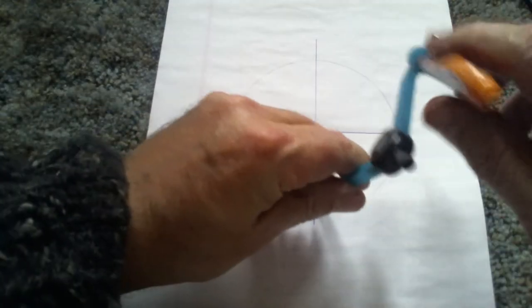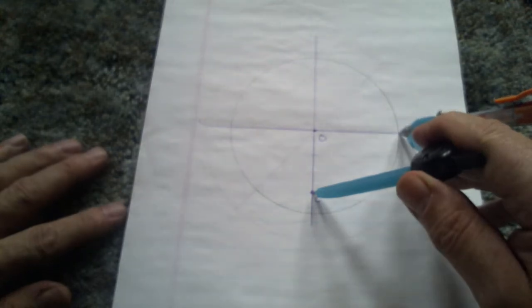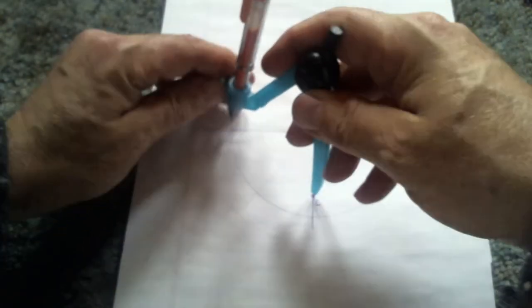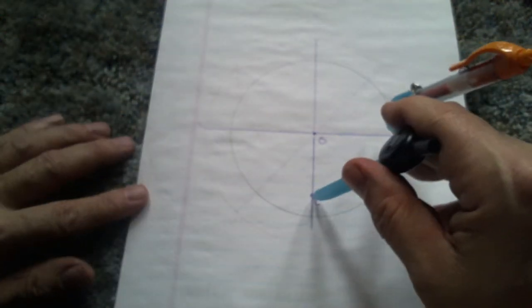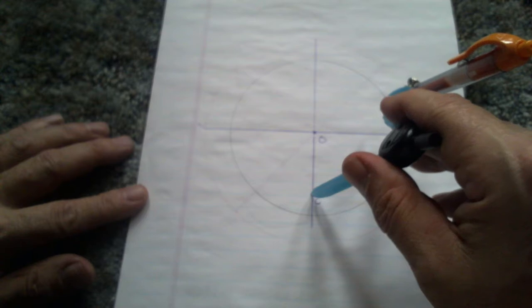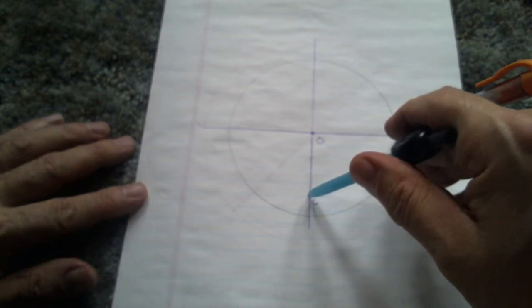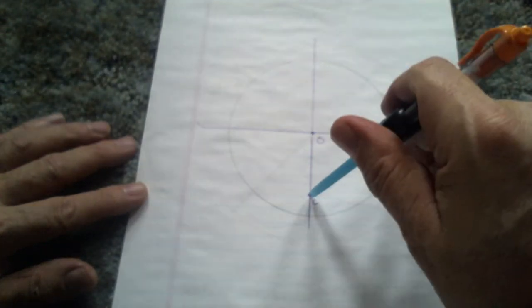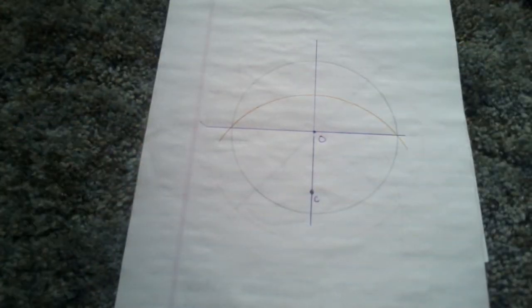I'm going to adjust the pen to catch that antipodal point. And before I draw, I'm making sure I'm catching that other antipodal point. Looks like I'm going to miss it by just a hair. Let me try that again. I'm a little bit closer to that end than I am to this end. So I just want to make it look good for you guys. There we go. That's going to do. So I've got an elliptic line.